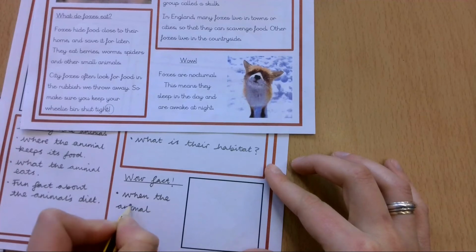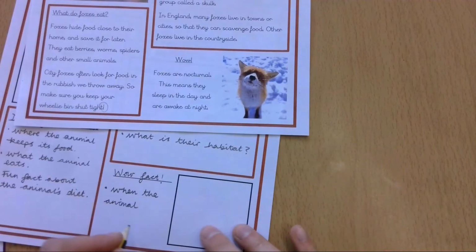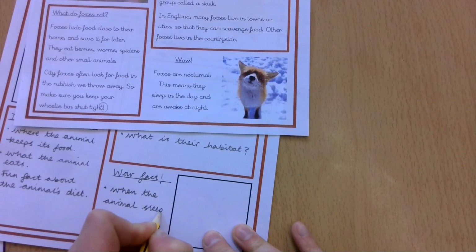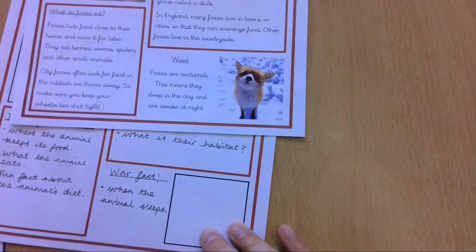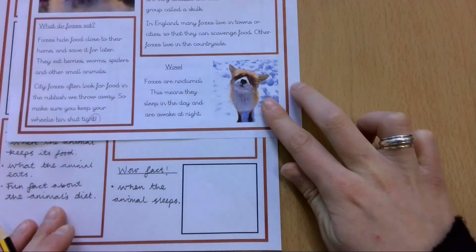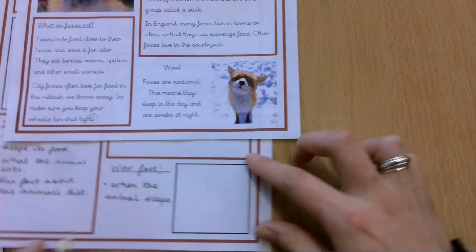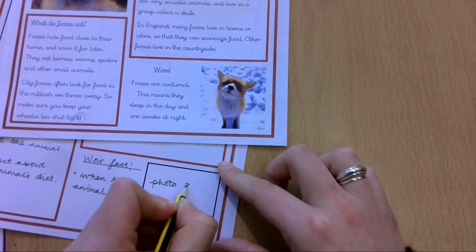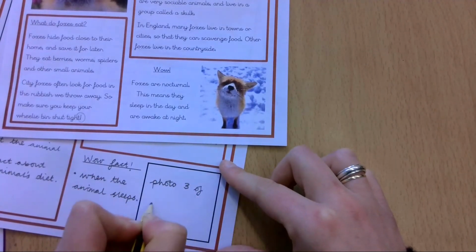Miss Bangham is really finding it tricky to spell animal today. When the animal sleeps. And finally, we have our last picture. Photo 3 of the fox.